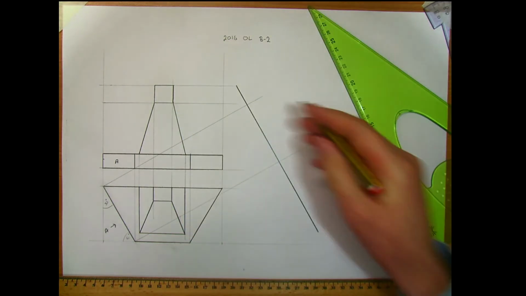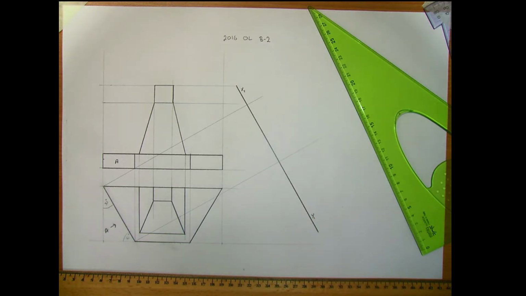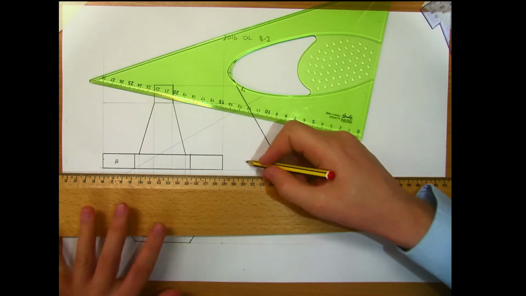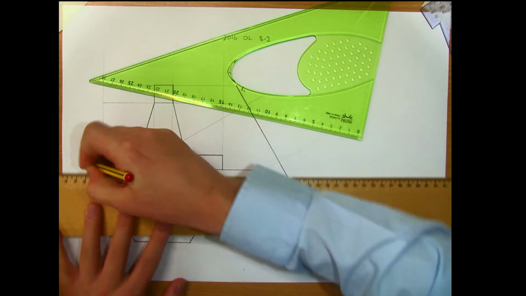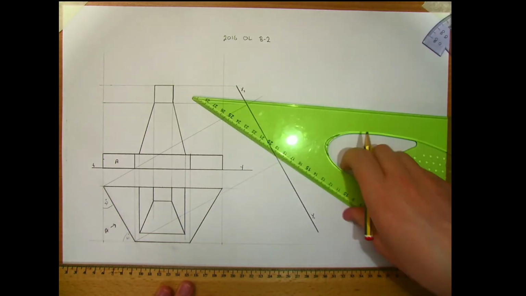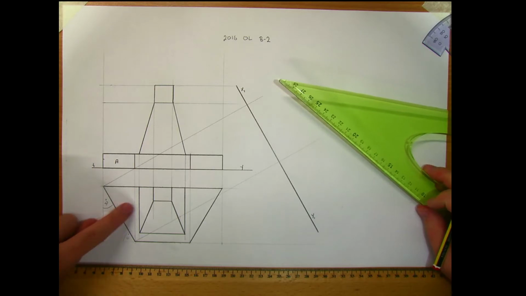So this line is called my X1, Y1 line. It's my new ground line, and that's where I'm going to start drawing from. Just in the same way as I have an XY line here. The ground line, it's what the object is sitting on. This is the new one that we're going with up here. So I'm going to start looking in this way.